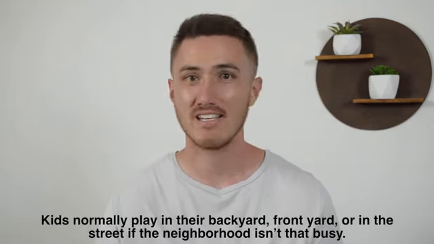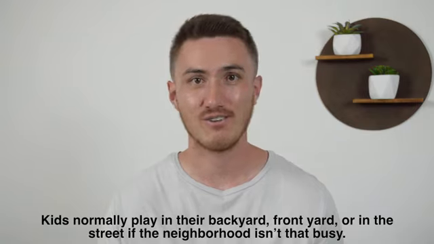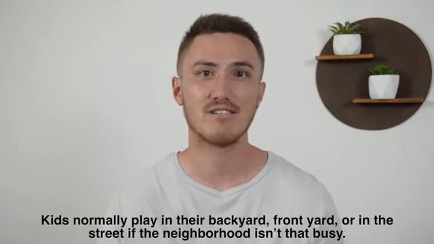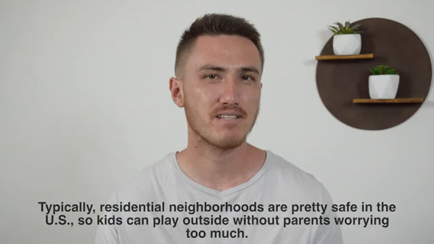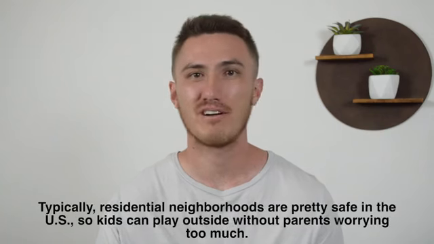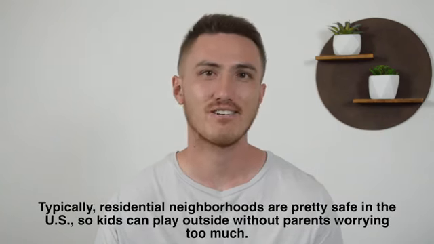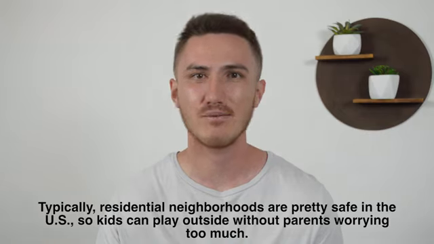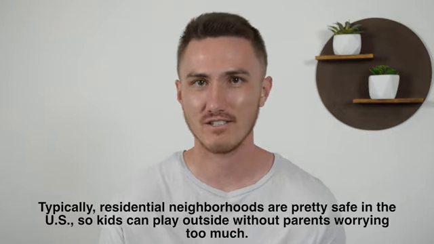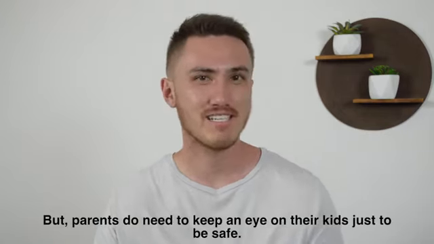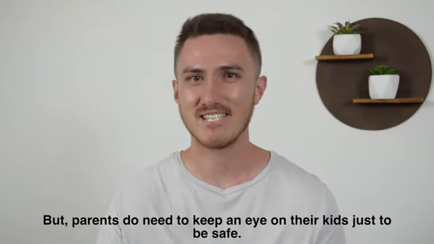Kids normally play in their backyard, front yard, or in the street if the neighborhood isn't that busy. Typically, residential neighborhoods are pretty safe in the US, so kids can play outside without parents worrying too much. But parents do need to keep an eye on their kids just to be safe.